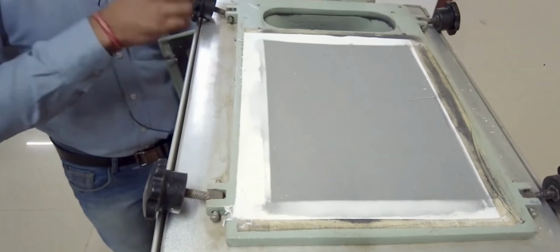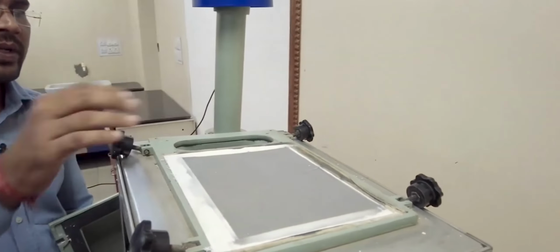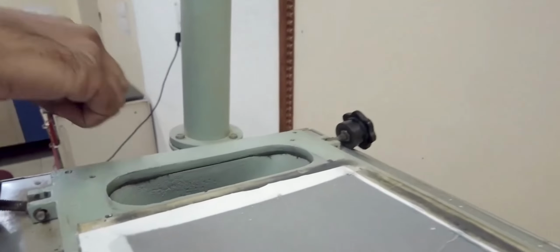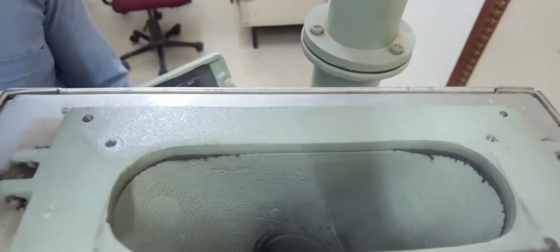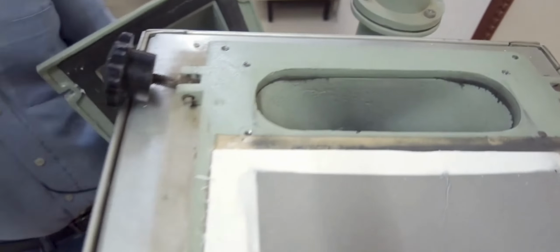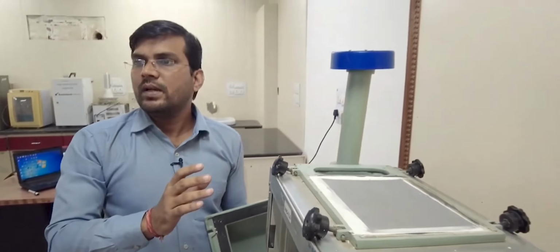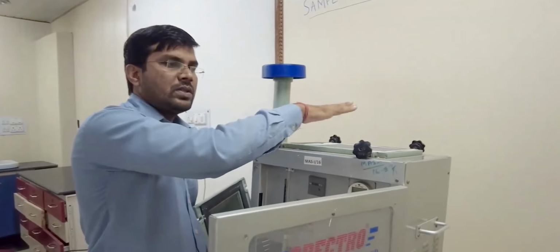Generally the upper part of the filter is kept as a rough surface when we are placing the filter over here. And you can see here there is a slot, so the air having the PM10 particles will come through this slot and go into this filter assembly, and it will enter through this filter. Whatever particles are of size 10 micron or less will be collected on this filter paper.